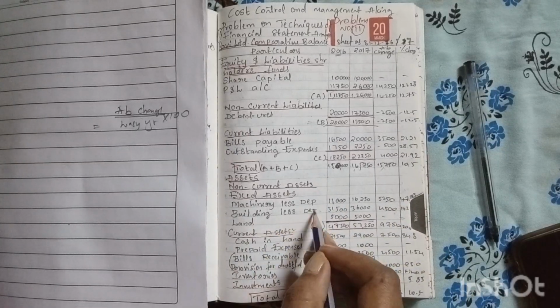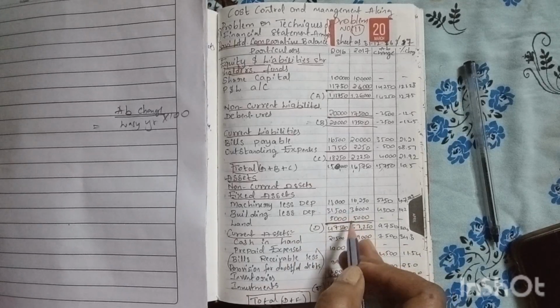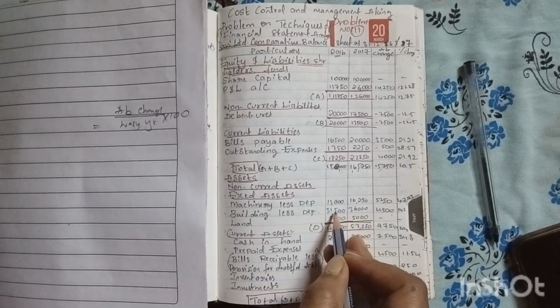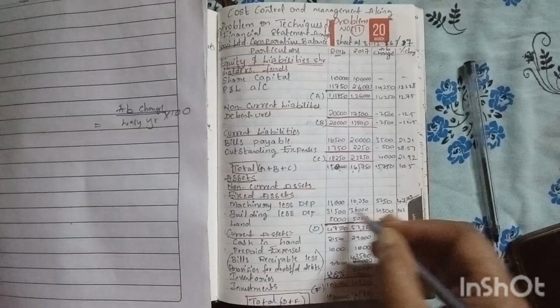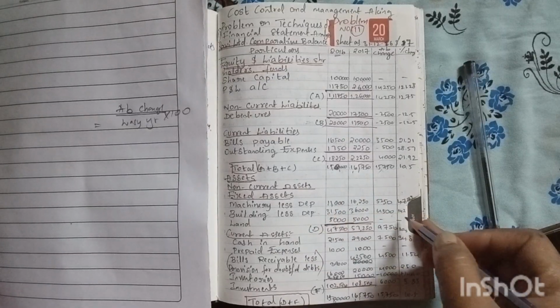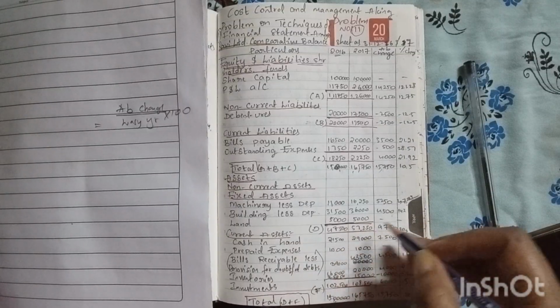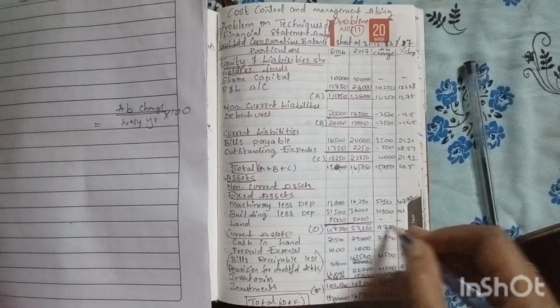Okay, building less depreciation, again 31,500 in last year and 36,000 in current year. So 36,000 minus 31,500, 4,500 is the absolute change. Again absolute change divided by last year into 100. If you do, you will get 14.2. Okay, now land 5,000, 5,000. So there is no absolute change and no percentage change.